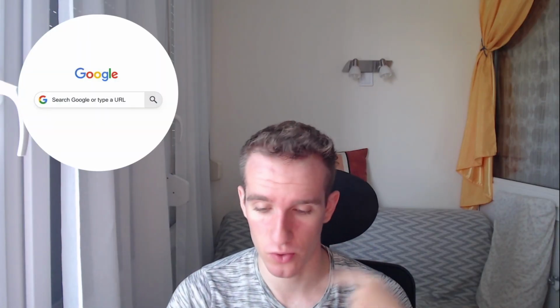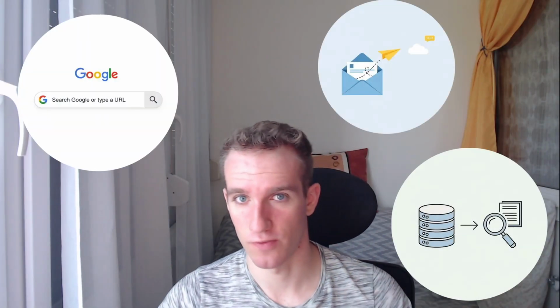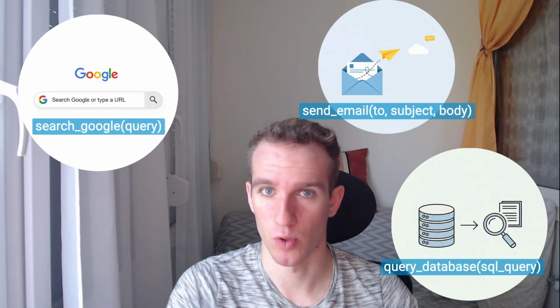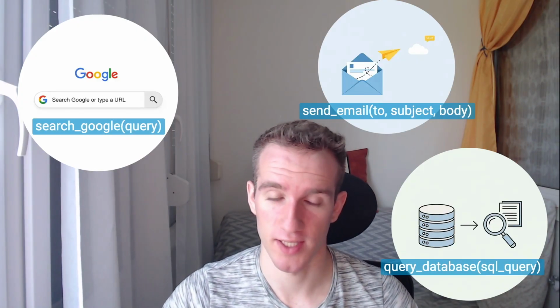And in similar fashion, you can give your agent all sorts of tools. You can give a tool to search Google, send an email, get information from a database, right? So anything like that is possible, but you would have to give the appropriate functions to your agent so that it can decide when to call which, depending on the situation.